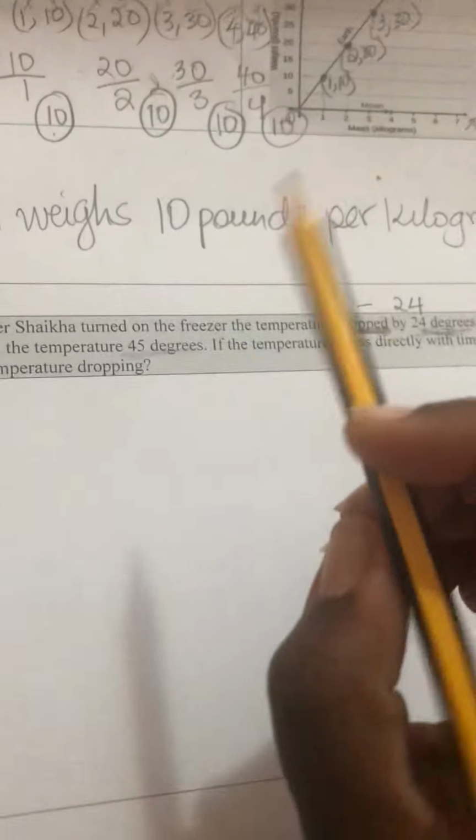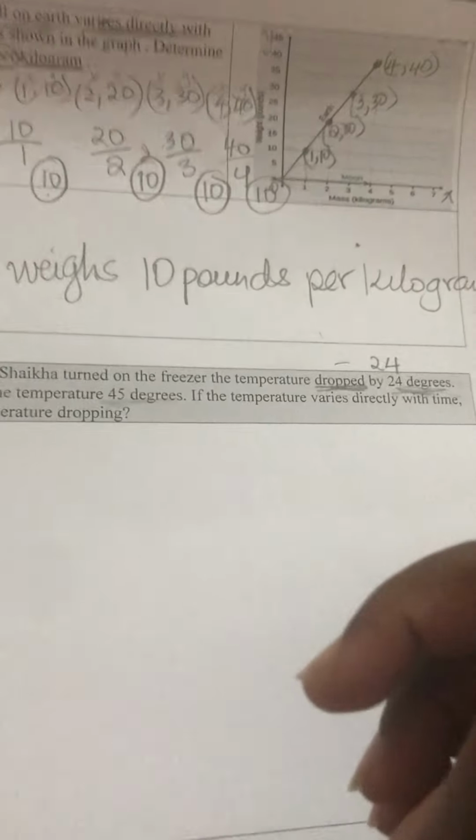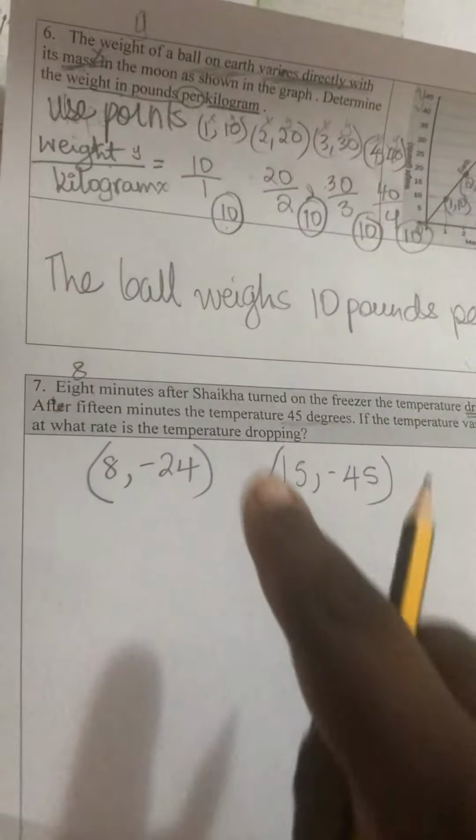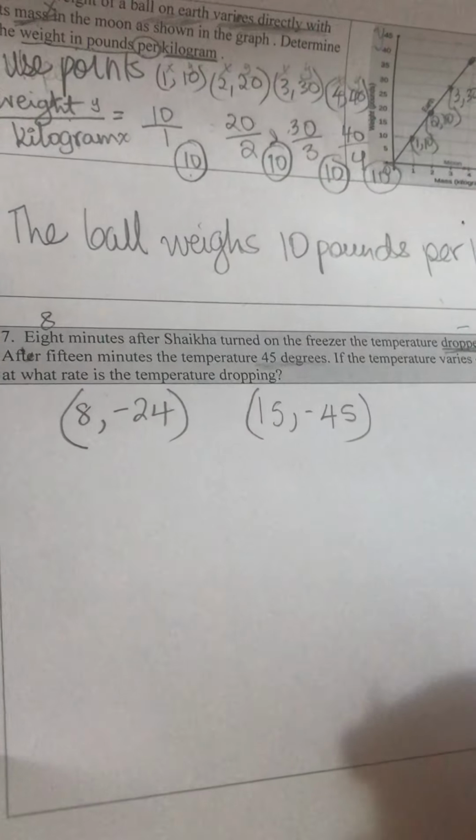So, at what rate is the temperature dropping? So you can do this so many ways. You can say 8 goes with negative 24 and 15 goes with negative 45 because the temperature is dropping.